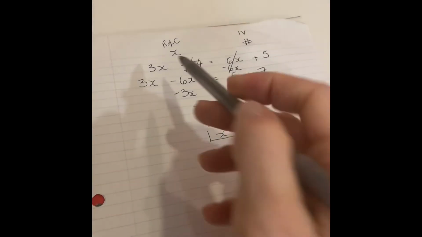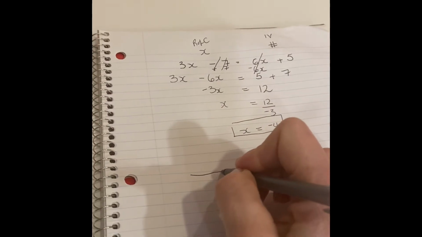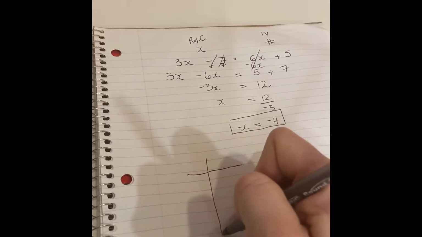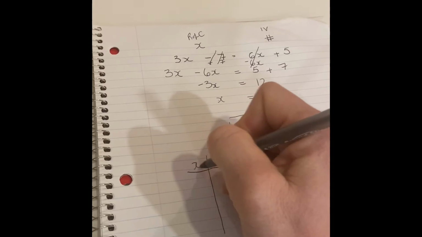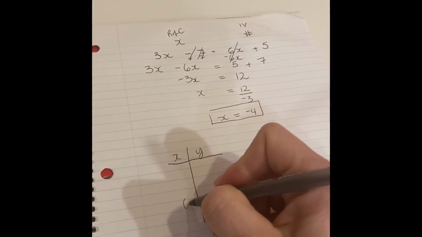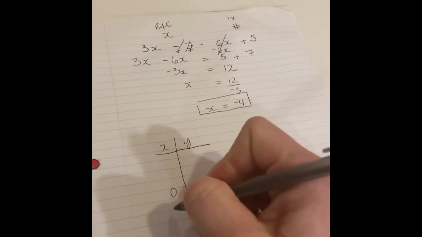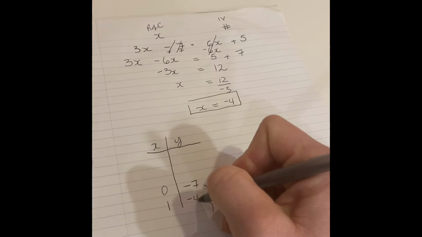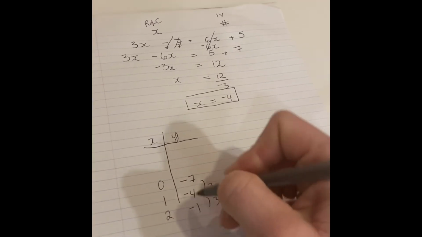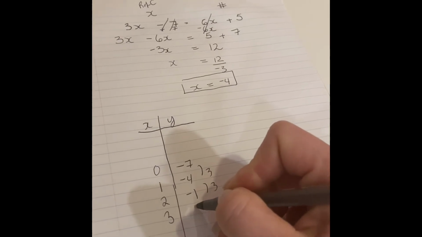What I'm going to do is make two tables of values for these two equations just to check to make sure that that's actually true. I'm trying to write with one hand and not hold the paper. X, Y. So this one over here started at -7 and it kept jumping by 3 each time. So at 1 it would be -4, at 2 it would be -1, at 3 it would be 2.